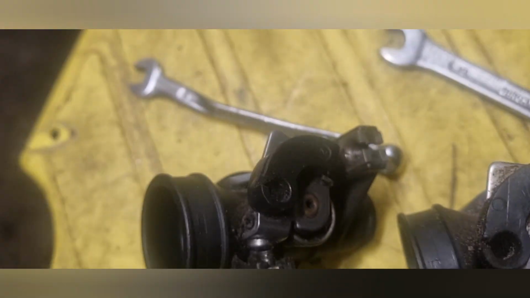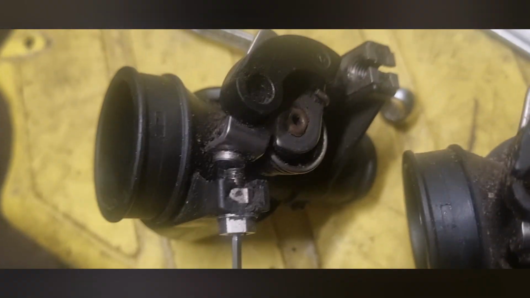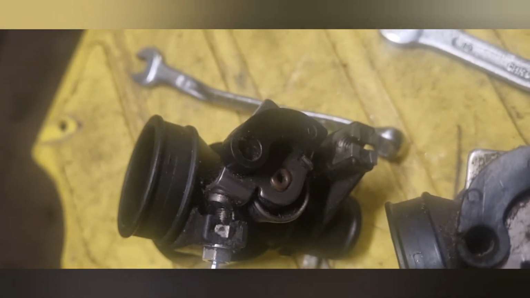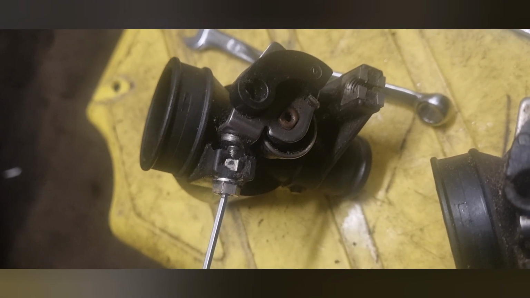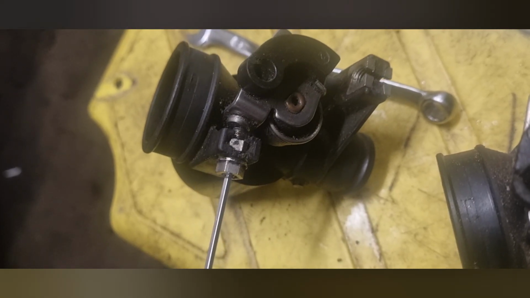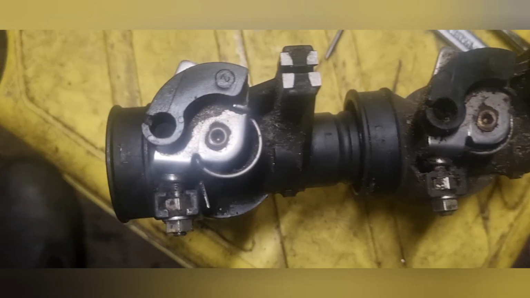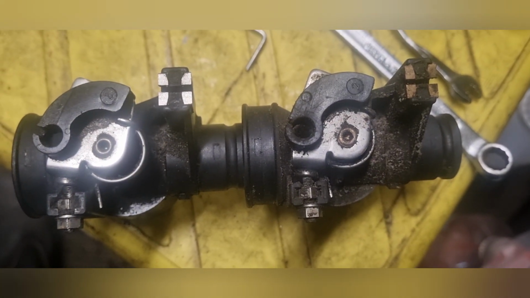There's a 7mm nut on there, which you need to break loose, and then you can use the Allen key to adjust this, and then don't forget to tighten it again with the 7mm. So now it's more similar to the other one. I'm hoping that this adjustment is fine.